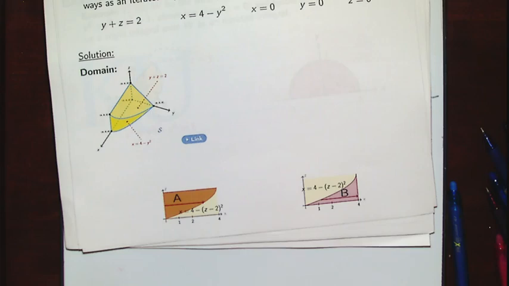Z is between what and what? 0 and y squared. Z equal to y squared. Then what is y between? Negative 1 and 1. What is x between? 0 and 1. Now, the order that they want is dx first. So what is x between, what two surfaces?